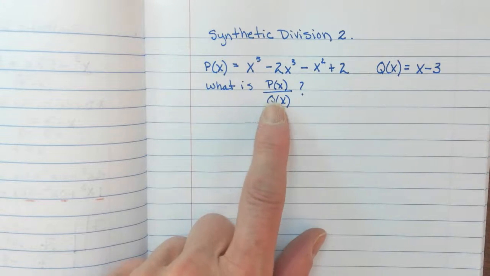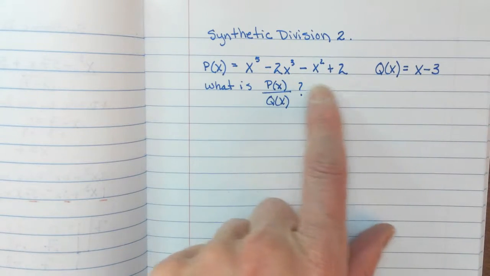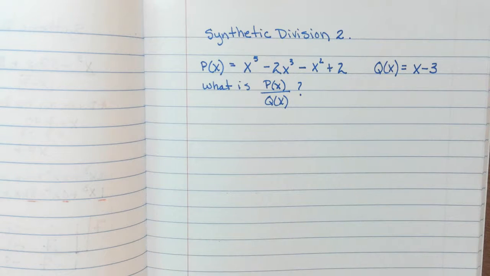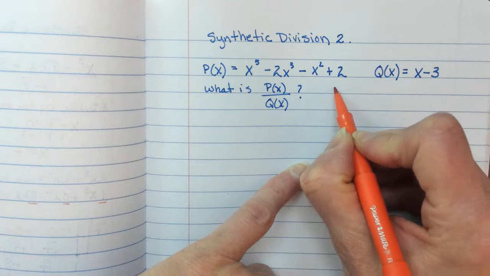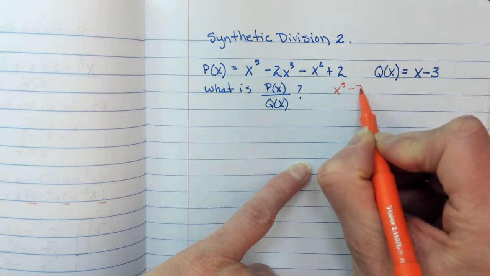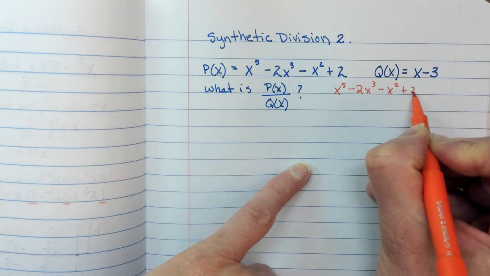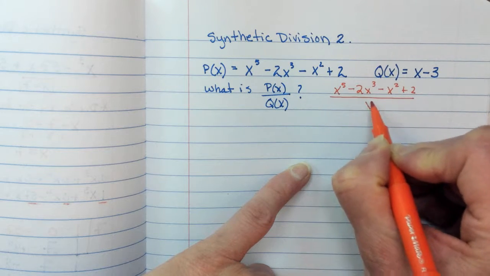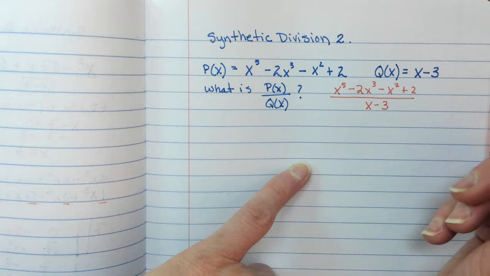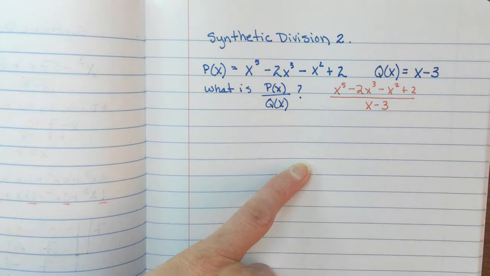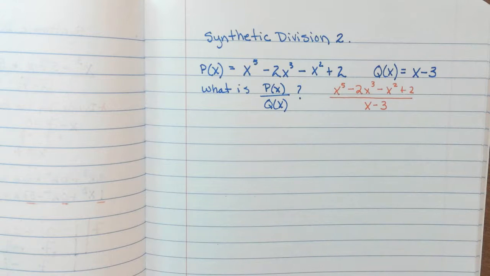Well, p of x divided by q of x is the same as this divided by this, like we saw in the previous video. So I'm just going to write that out. This is the same as substituting the equation to look like this. That's all that's asking. So when we do this, we have to remember that we're going to do synthetic division.